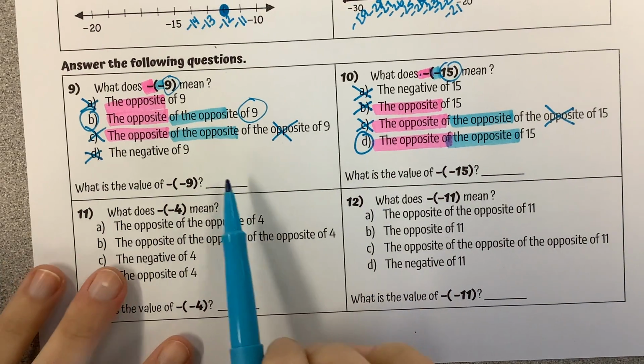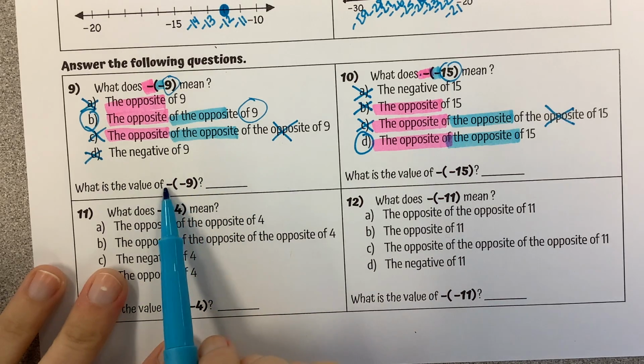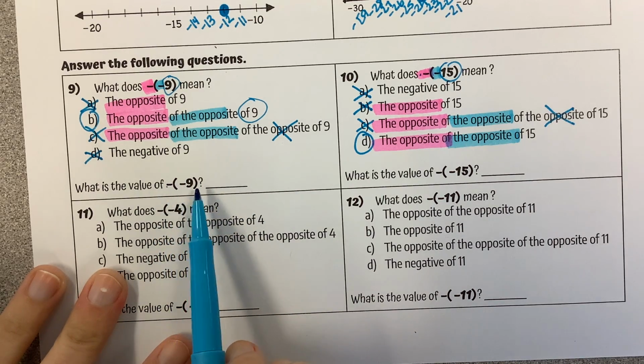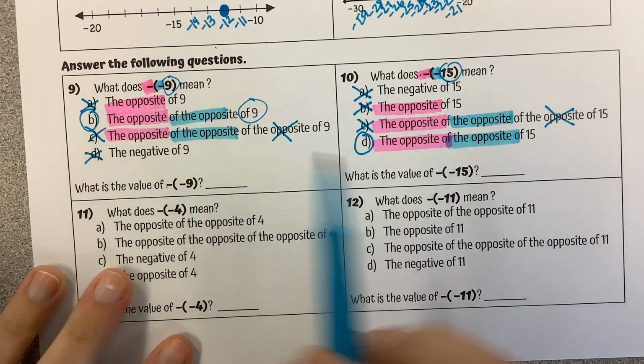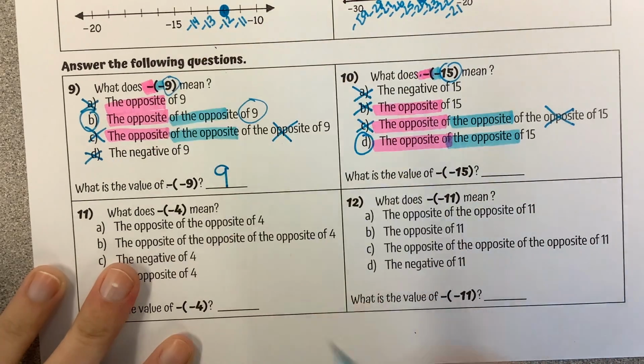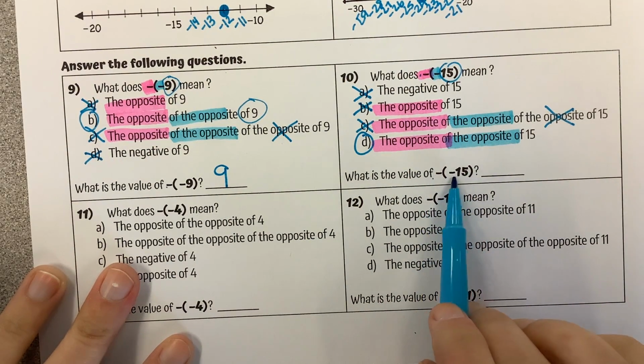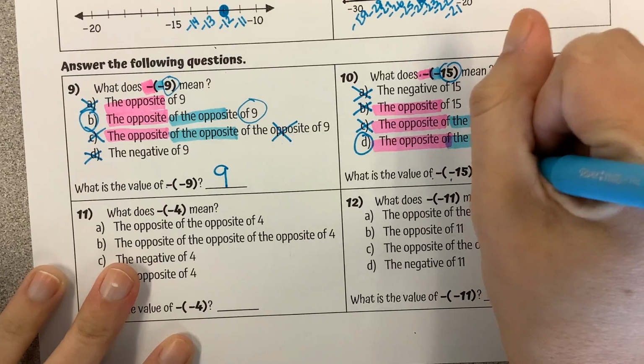I forgot to, for part 9, what is the opposite of 9, or the opposite of a negative 9 is going to be positive 9. Here, the opposite of negative 15 is positive 15.